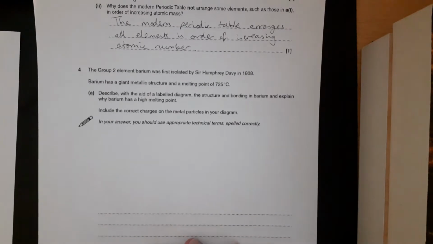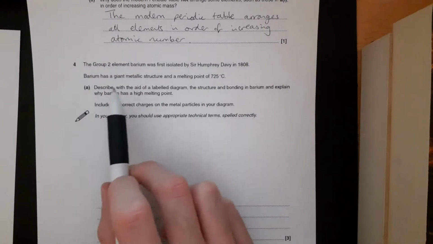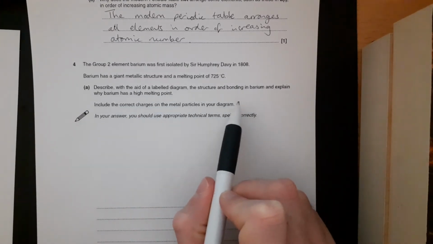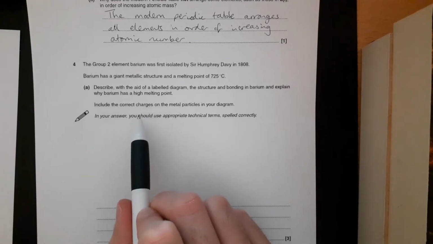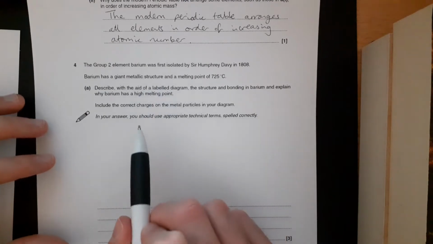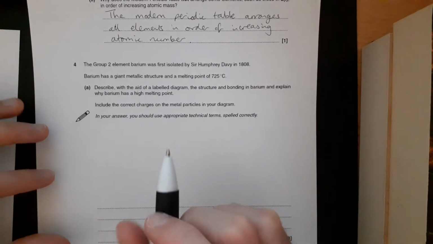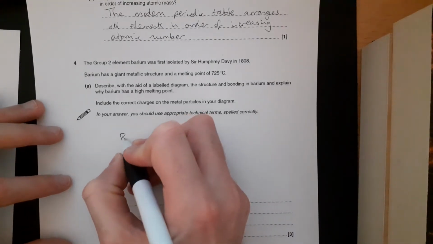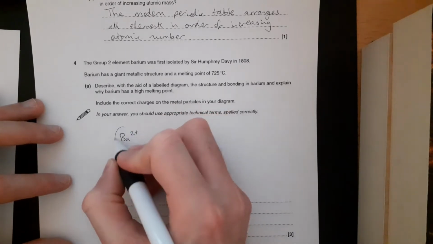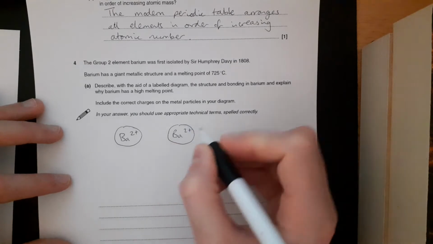Okay, right, then it says the group 2 element barium was isolated by Sir Humphrey Davy. It has a giant metallic structure. Describe with the aid of a labelled diagram the structure and bonding in barium and explain why it has a high melting point. Okay, so a giant metallic structure is going to be a lattice of metal ions surrounded by delocalized electrons. Barium is in group 2, so we're going to have some Ba2+ ions. We're going to try and show those in some sort of organized layers.